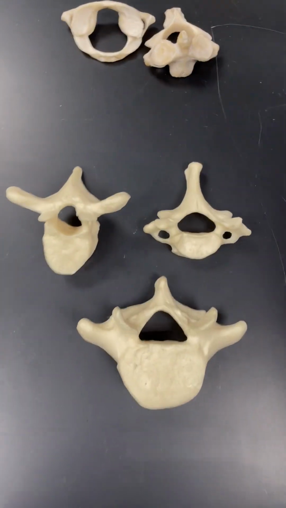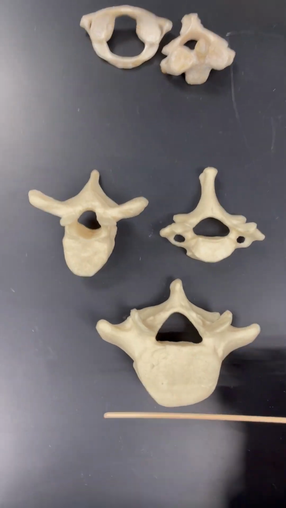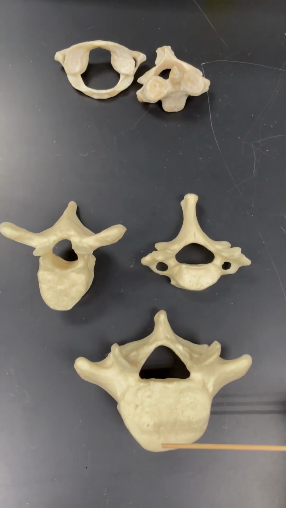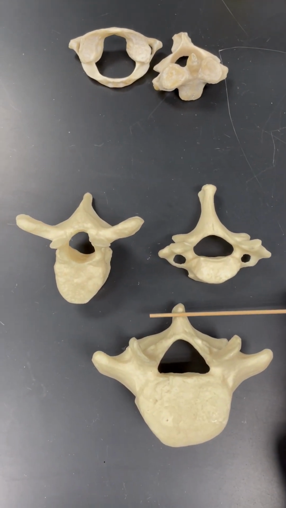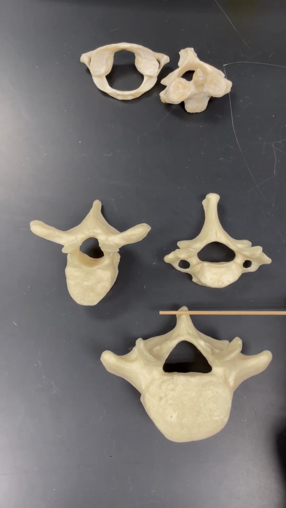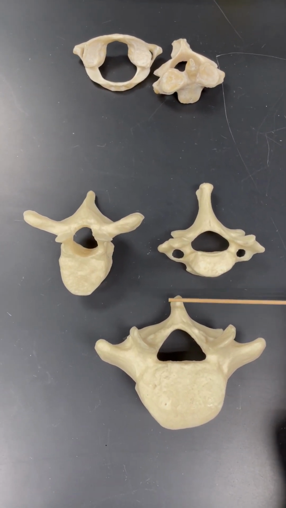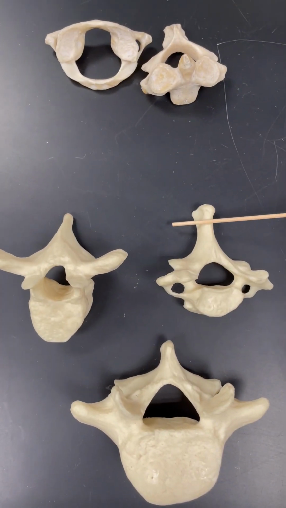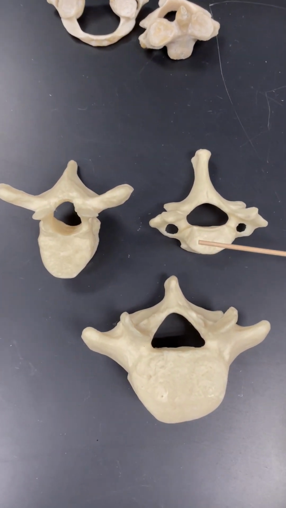Next term, you'll notice on the posterior end, because this is anterior, the body is always anterior or towards the front of the body. And so towards the posterior part of these vertebrae, you have your spinous process, and spinous process. You can see they all sort of share that same property.